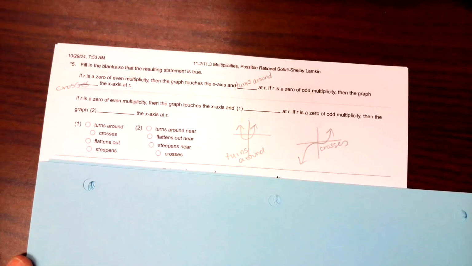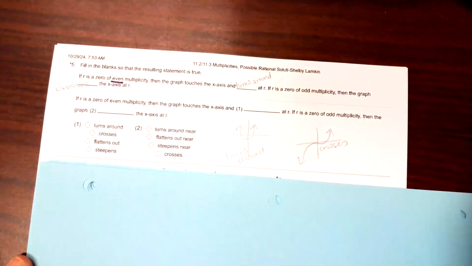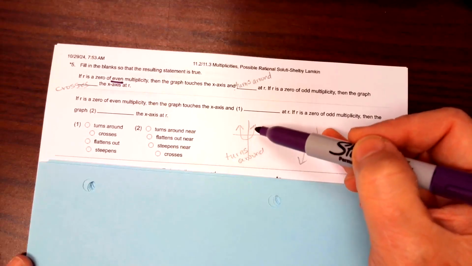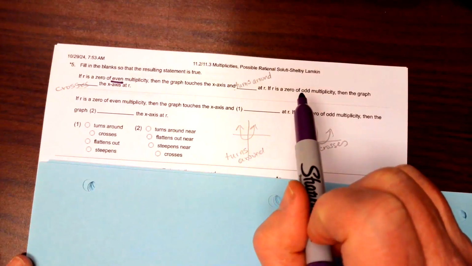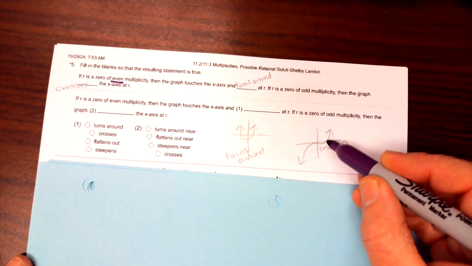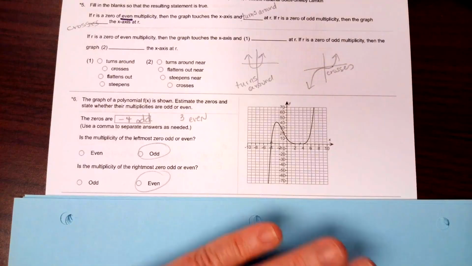Question 5. It says if R is a 0 of even multiplicity, then the graph is going to turn around. This is what they're talking about. There's going to be a turn. If R is of odd multiplicity, then it's going to cross. So it's going to be something like this. So those are your answer choices for number 5.